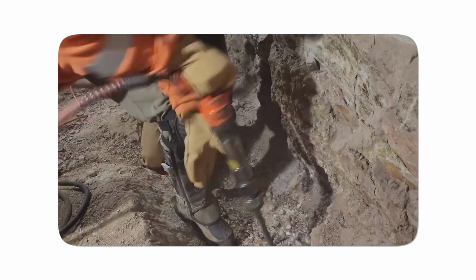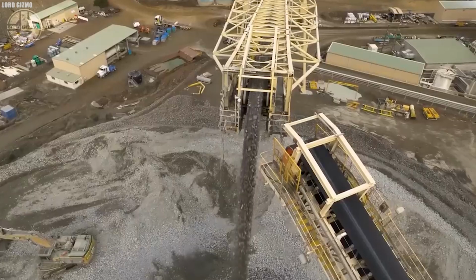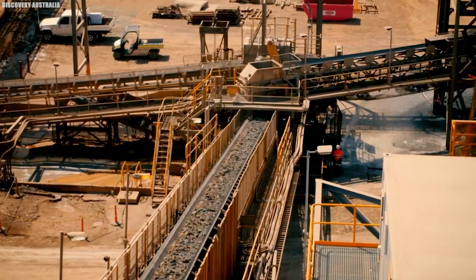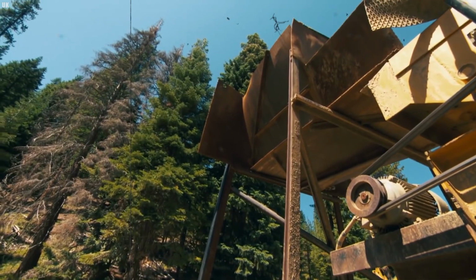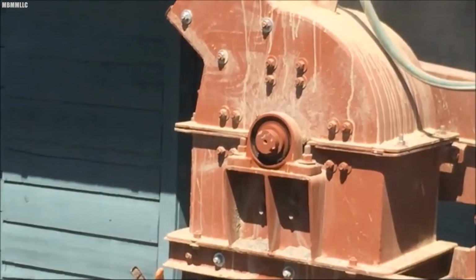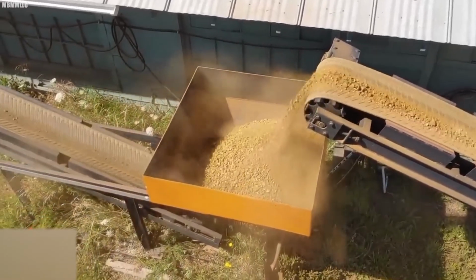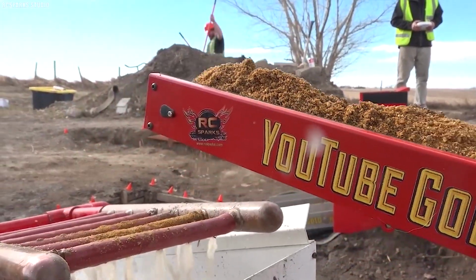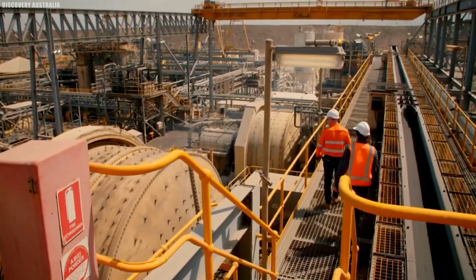Miners employ various machinery for this purpose, each designed to handle different types of rock hardness and sizes. Jaw crushers are typically used for primary crushing. Jaw crushers operate by applying compressive force on the ore between two plates, one stationary and one moving. This action breaks down large rocks into smaller pieces, making them easier to manage in subsequent stages.